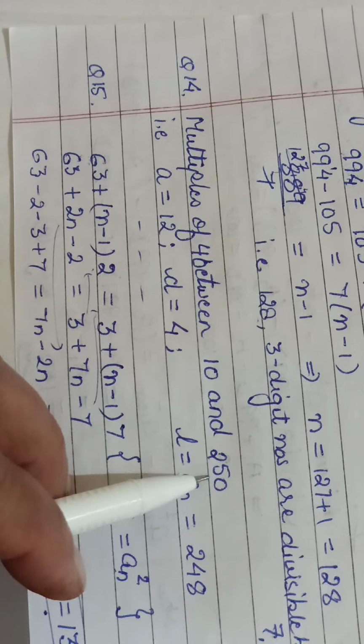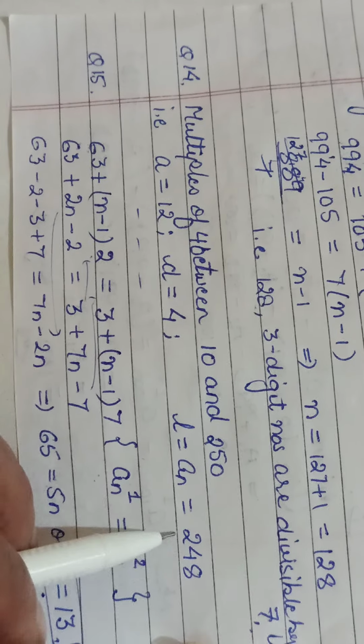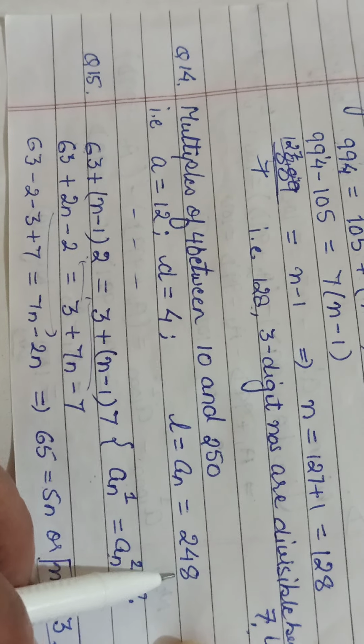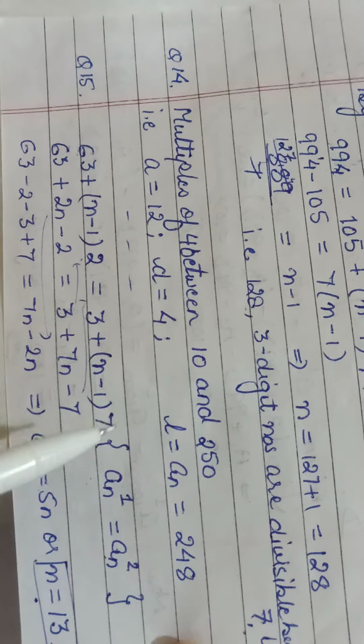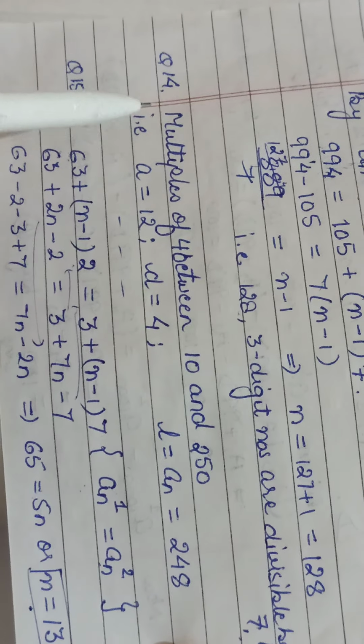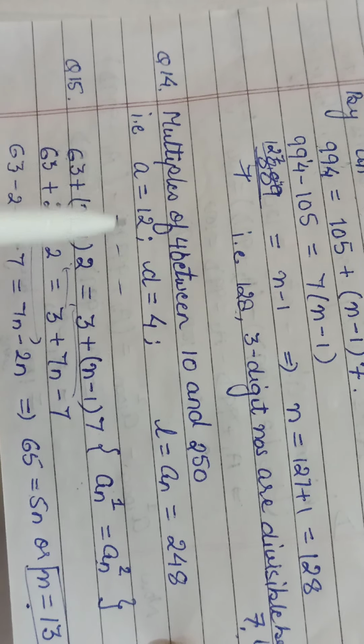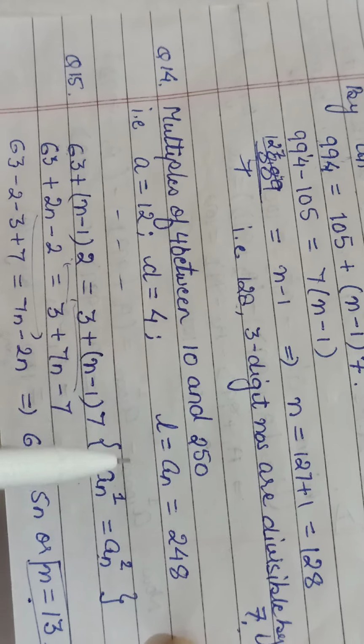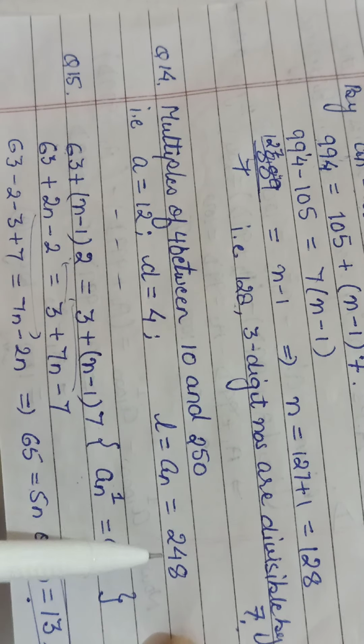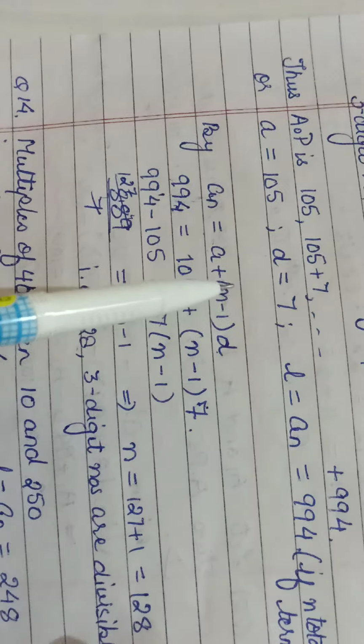And 250 is not a multiple of 4. 249 will not be, 248 for 8 will be. If you know your divisibility test in your tables well, this is not a problem. So, for this question number 14, A is 12, D obviously has to be 4, and your AN, last term, is 248. Rest is the same as the previous one.